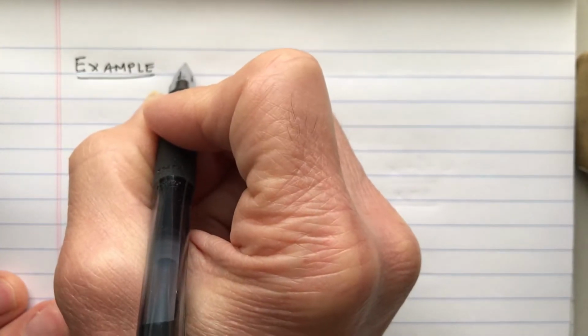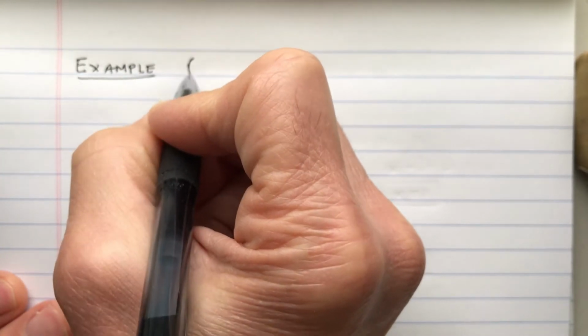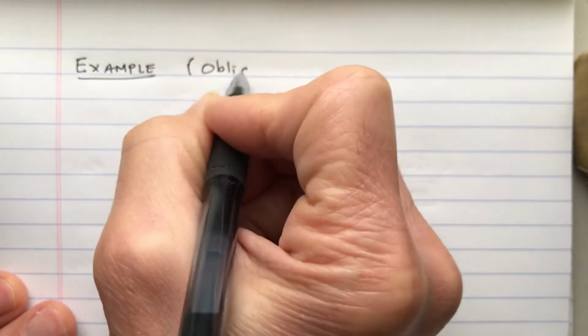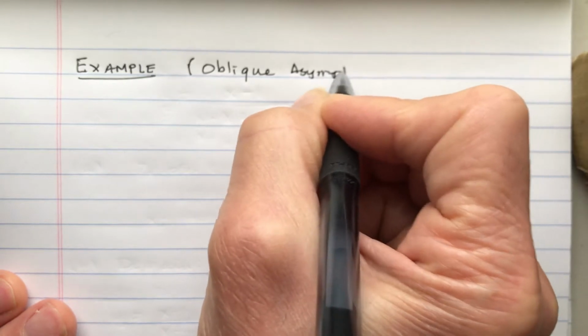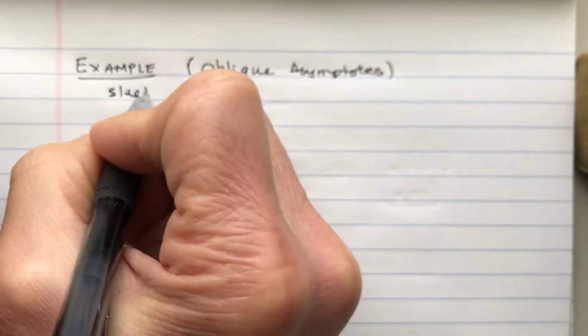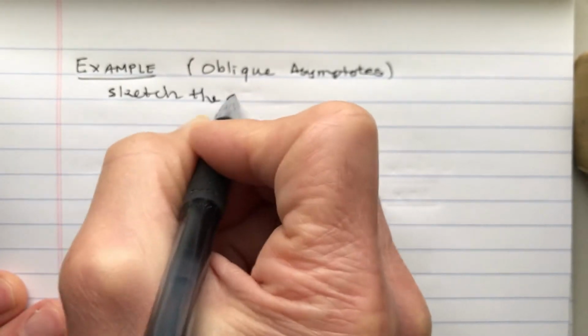All right, we're going to look at this next example. This example is oblique asymptotes. And what we're going to do is sketch the graph.